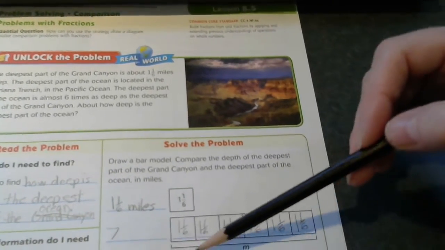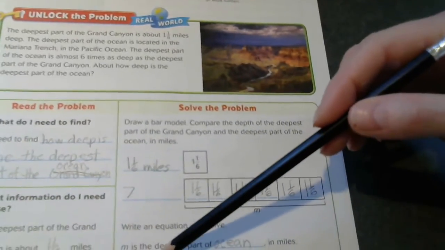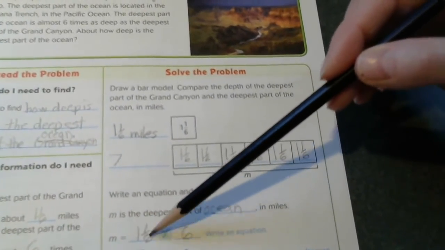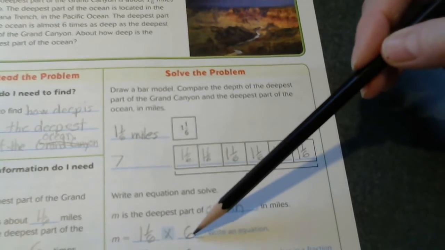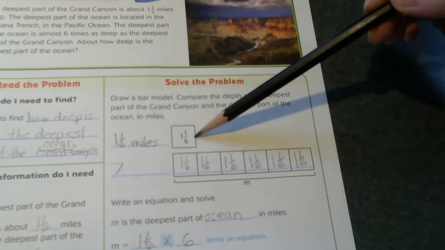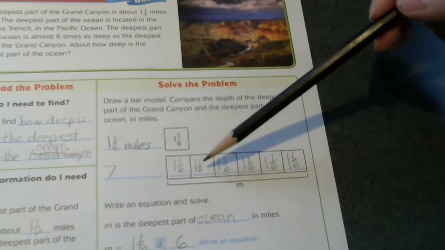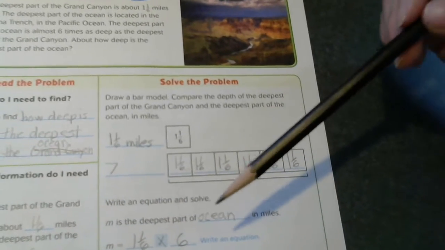So we have to write an equation to solve. M is the deepest part of the ocean. M equals 1 1/6 times 6. Because remember, 1 1/6 was how deep the Grand Canyon is, but the ocean is 6 times that. So then we have to times it by 6.